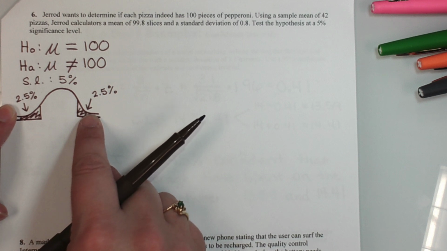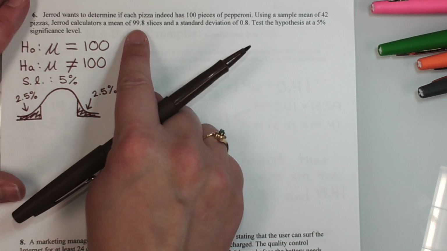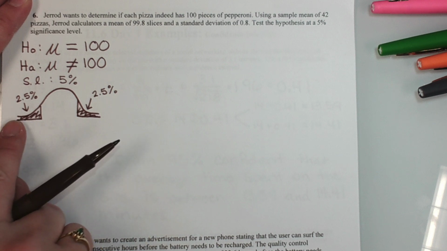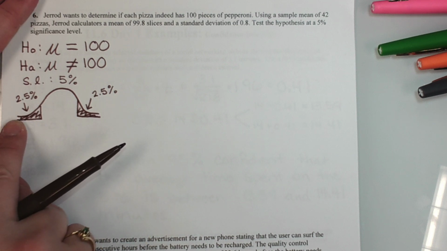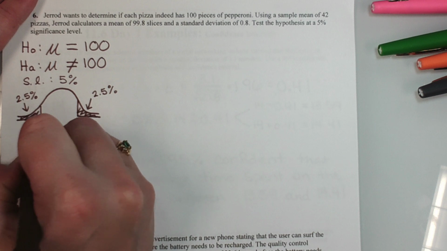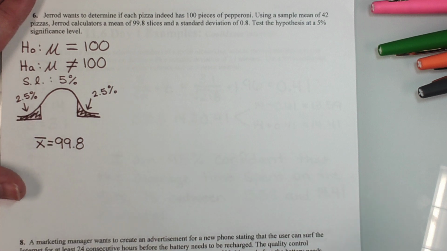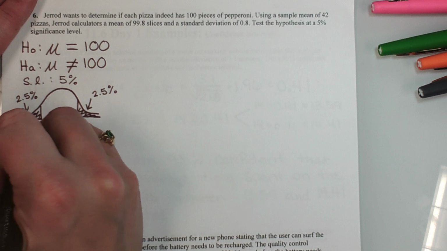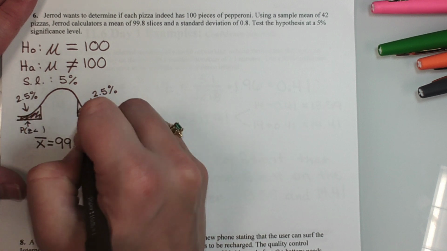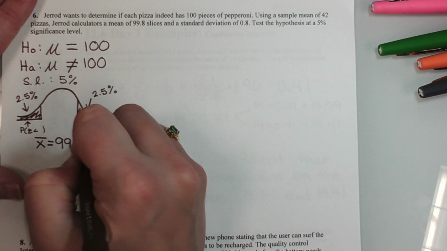You probably already know which one we're ending up in, because what's the sample mean? 99.8. So are we ending up with a greater than situation or a less than situation? We're already less than what it should be. Which means we're going to actually end up over here. When over here, you do the probability that z is less than. When over here, you end up doing the probability that z is greater than.